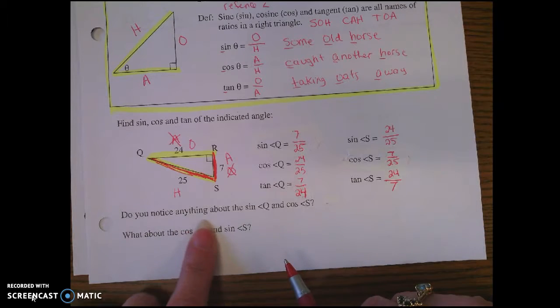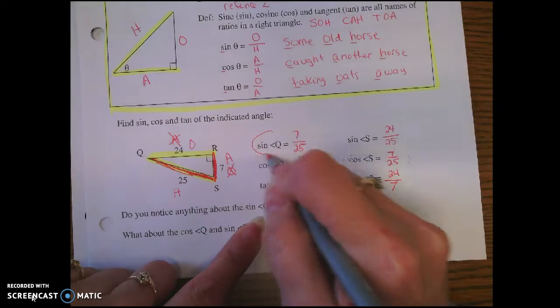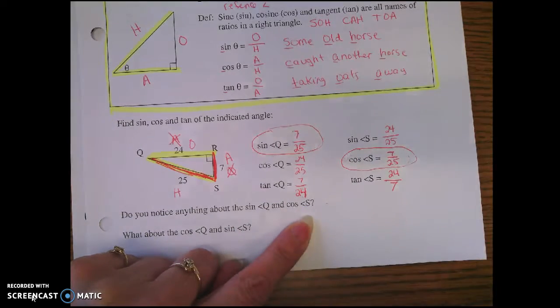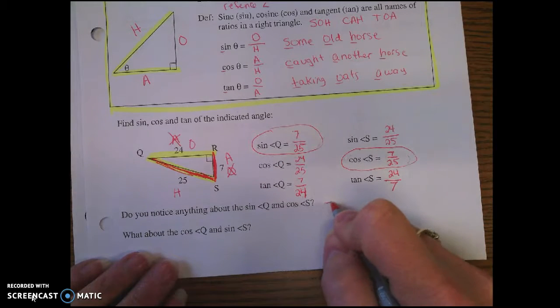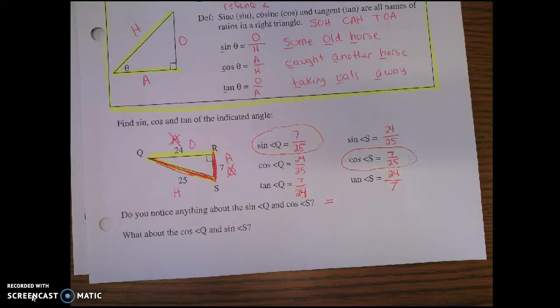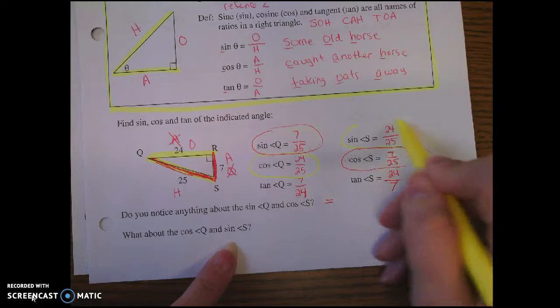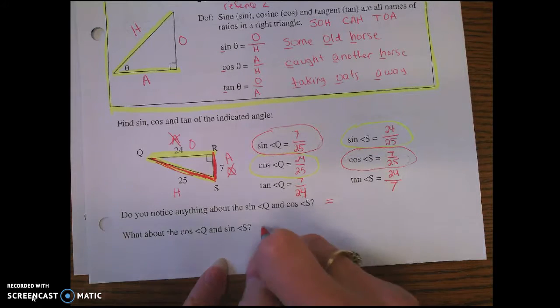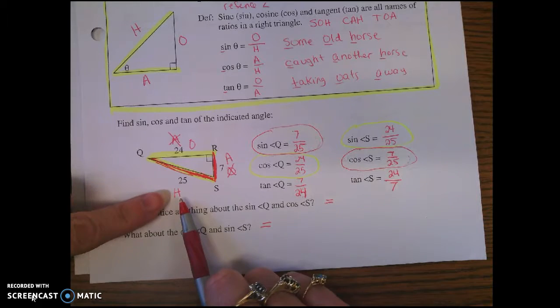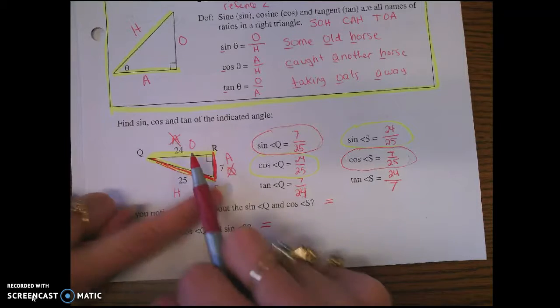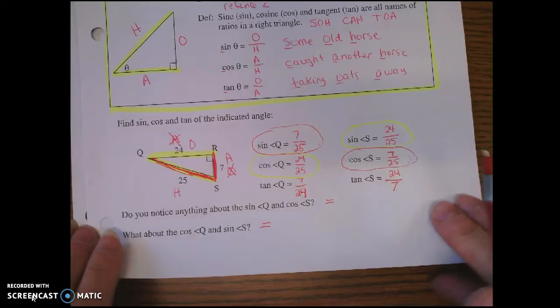So it says, do you notice anything about the sine of angle Q and the cosine of angle S? They are equal. What about the cosine of angle Q and the sine of angle S? They are equal. Because, remember, the hypotenuse doesn't change, but when you look at the other reference angle, your opposite and your adjacent sides flip-flop. So there are all kinds of special relationships going on when you're dealing with right triangles.